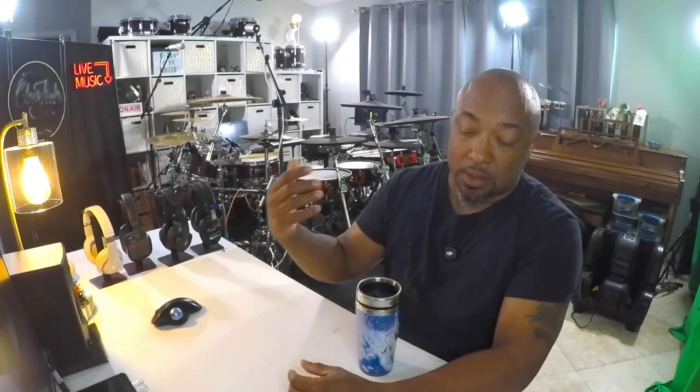But as I continue to use the Presonus equipment, a lot of things that are explained in a simplistic form sometimes don't transition into the real application, OBS.